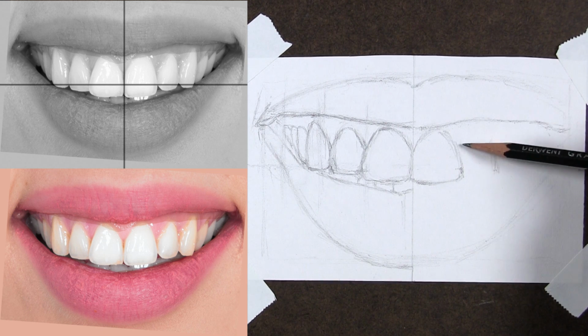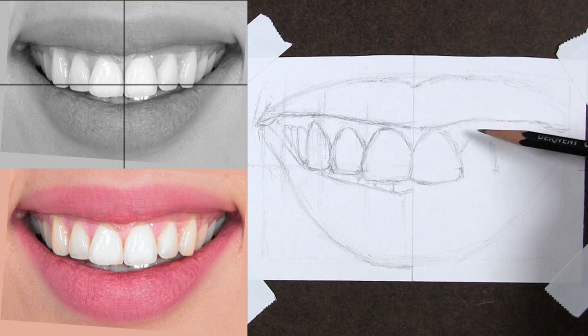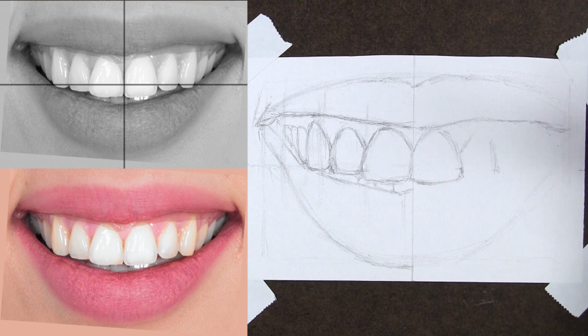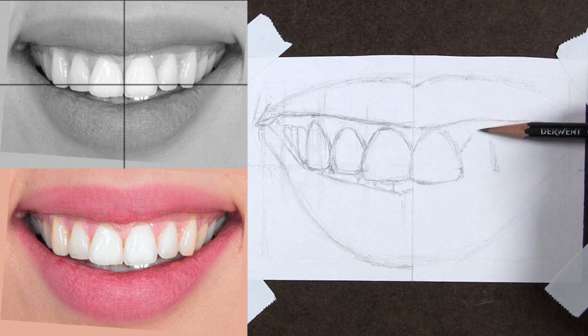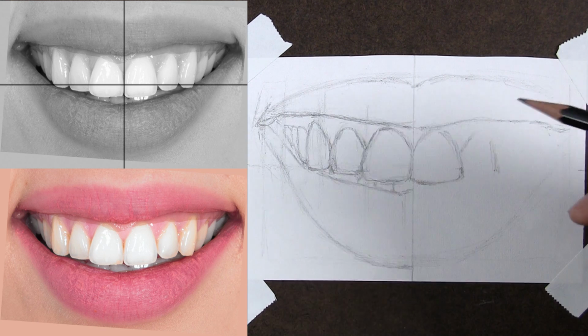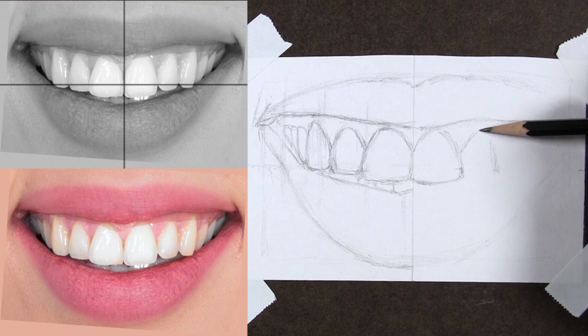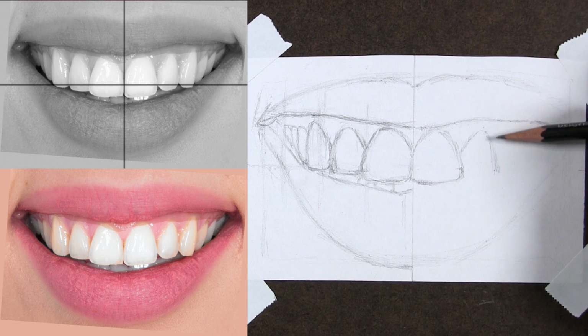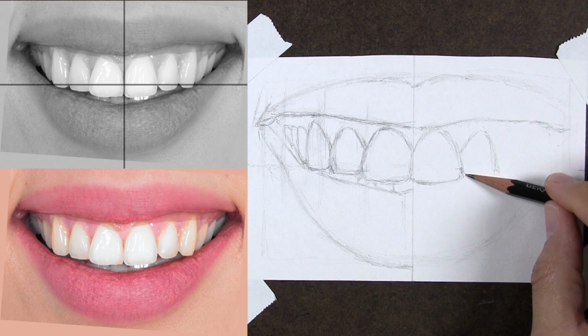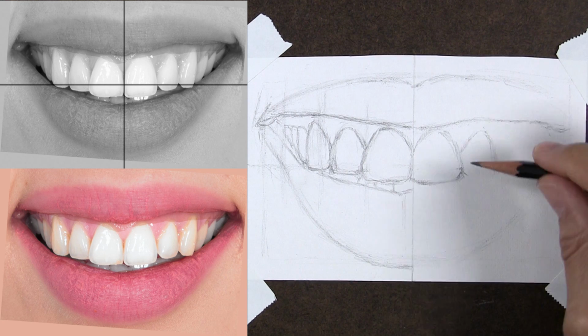Now, this particular method that I'm showing you, it's not going to work every time you draw teeth, especially from a reference photo, because most of the time people have their heads at different angles, and so it's not going to be a straight-on headshot every time you try to draw someone's mouth and their teeth.